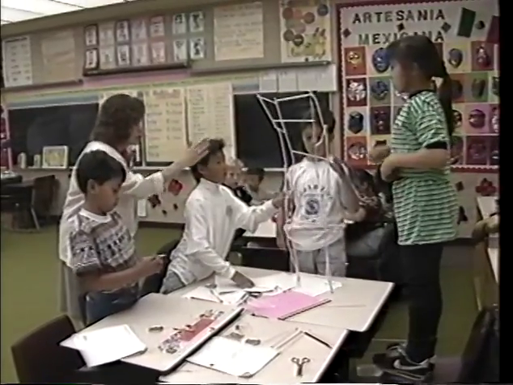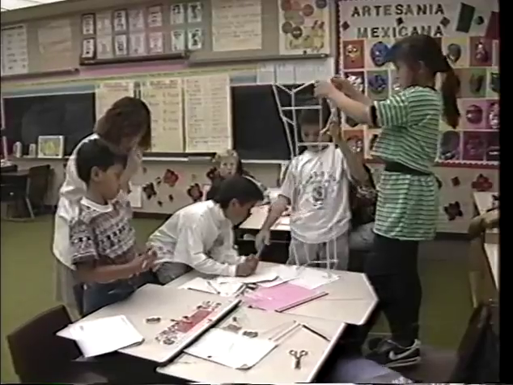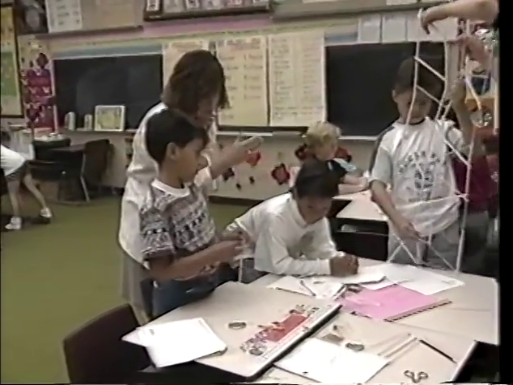Because obviously you're having a problem with the balance. Feedback is specific, evaluative information on a student's performance.